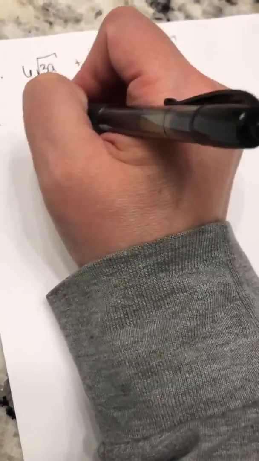Number 30, you've got 4 square root of 300 plus 2 square root of 500.